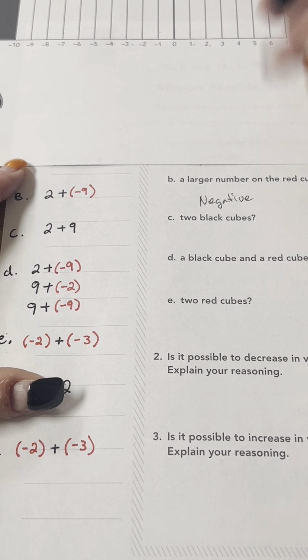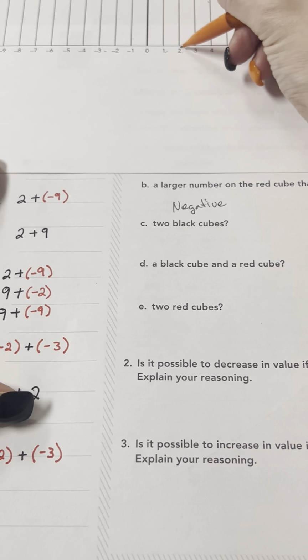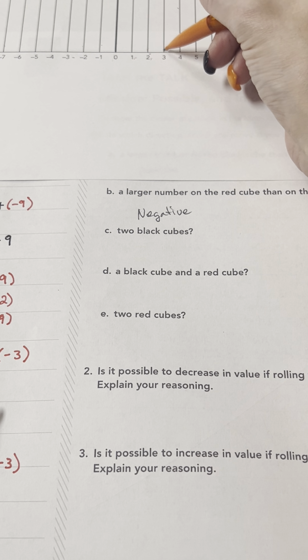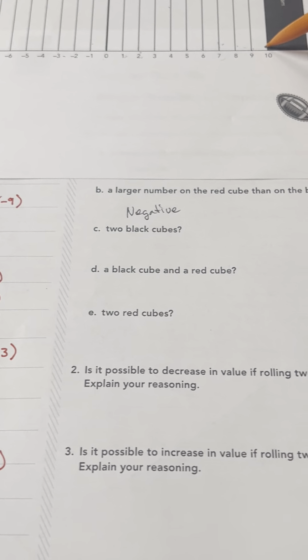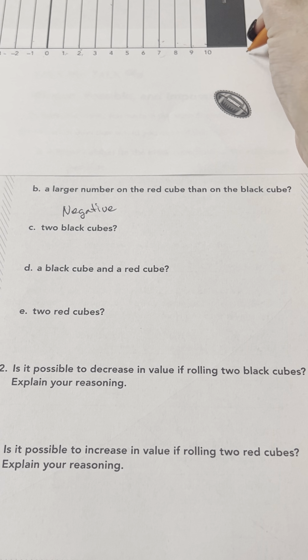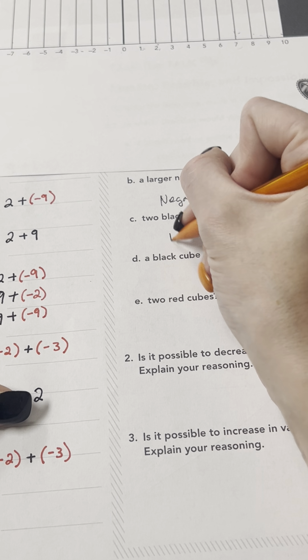Okay. What if we had 2 blacks? Well, if we had 2 plus 9, so 2, 1, 2, 3, 4, 5, 6, 7, 8, 9, that would be 11. That's still a positive. So that would keep moving positive.